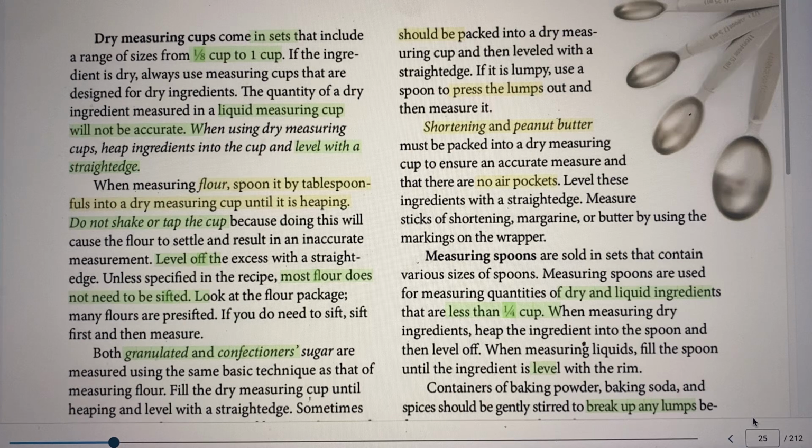On to dry measuring cups. Dry measuring cups are 1/8 to 1 cup. Usually they're small, right? So they only measure from 1/8 to 1 cup. And they must be used with dry ingredients. Basically you heap the dry ingredients in and level it out so that you can see.